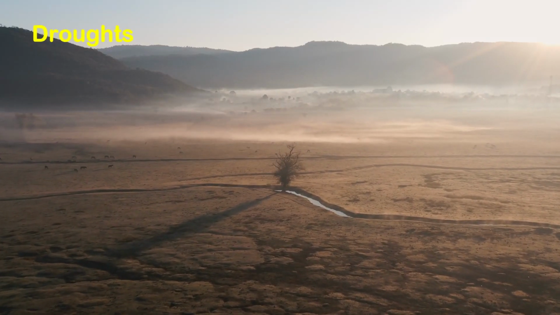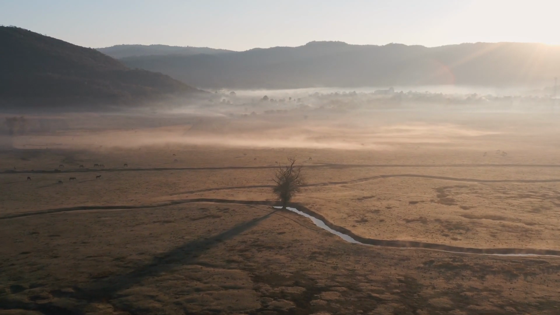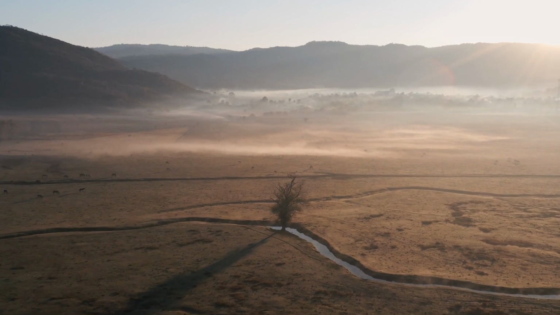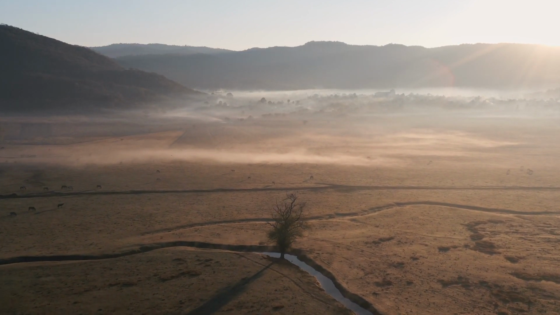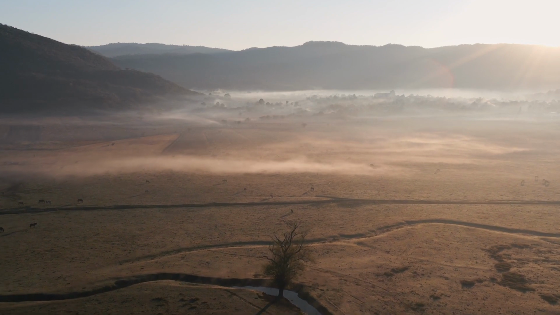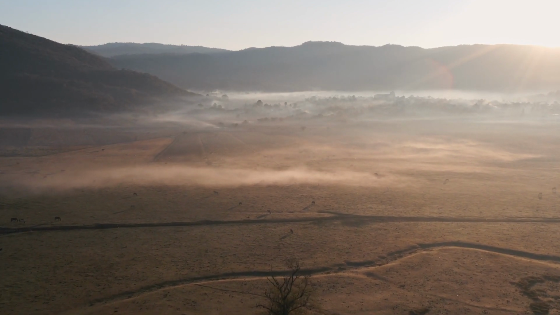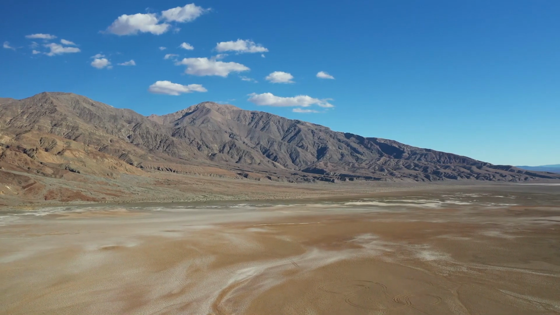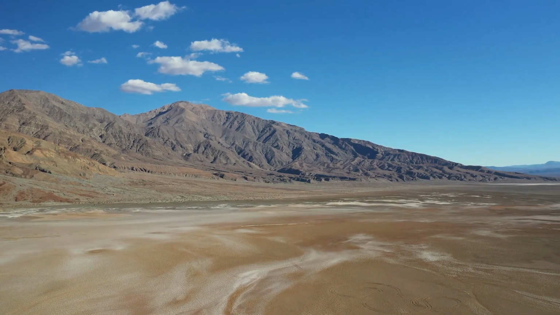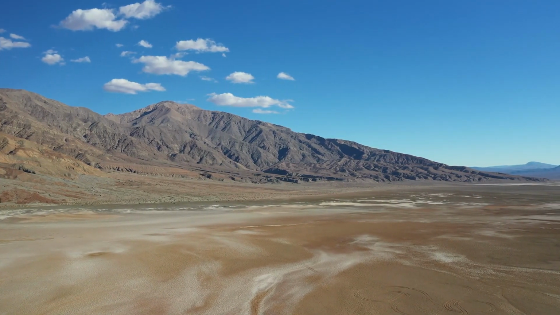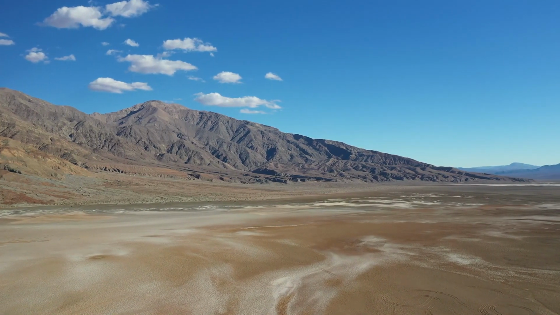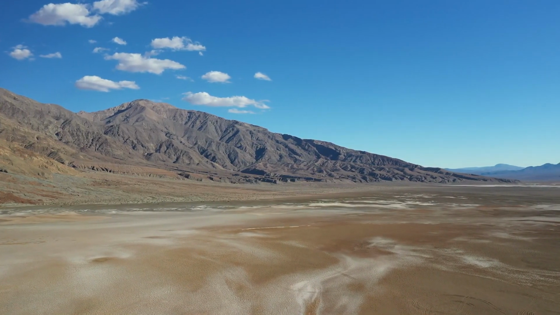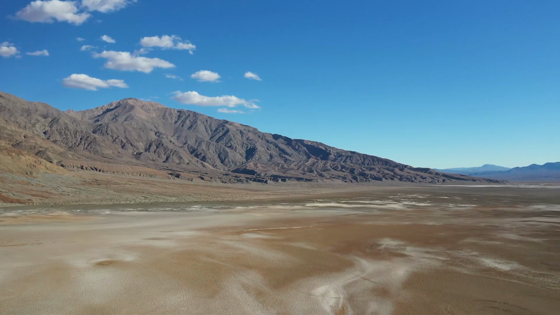Droughts. Droughts are prolonged periods of unusually low precipitation that lead to water scarcity in affected regions. They occur when an area experiences significantly less rainfall than expected over an extended period, causing a shortage of water resources.